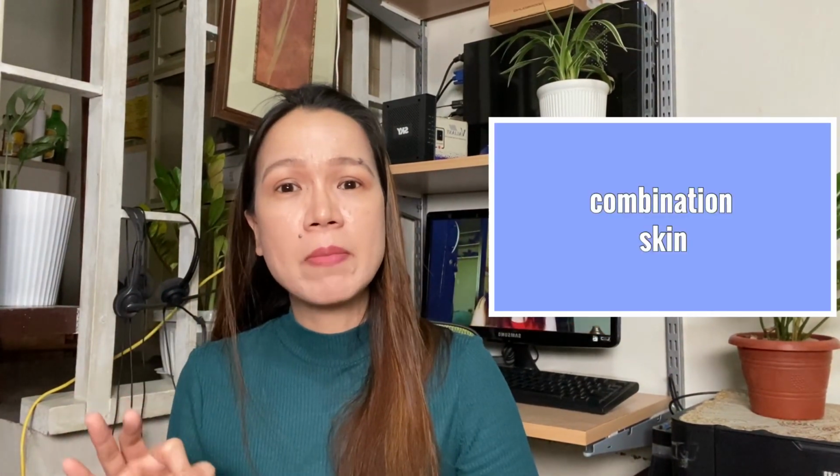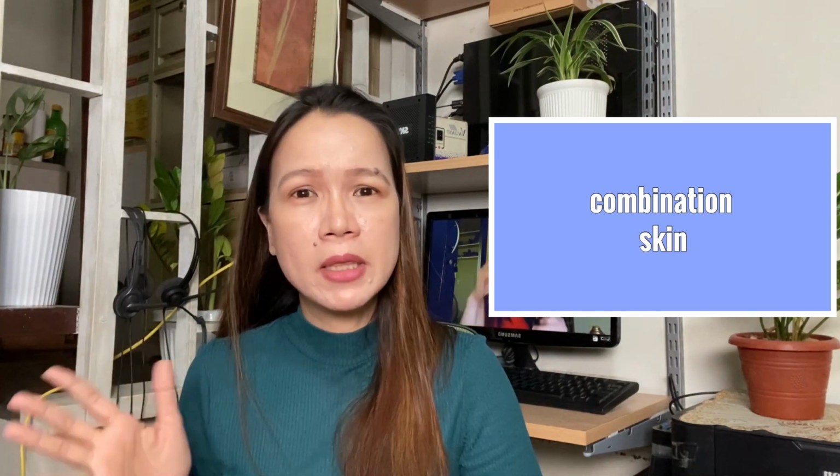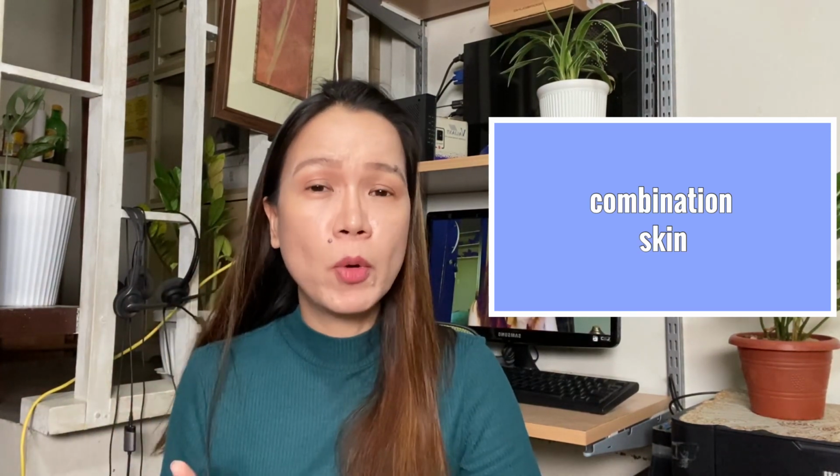The third skin type is combination. This one is a bit complicated, guys, kasi you have to deal with both skin types. Unlike dealing with just oily skin or with just dry skin, here, you have to deal with both. So for this skin type, guys, medyo magastos kasi you might have to use a variety of products na kakailanganin mo based sa needs ng skin mo.